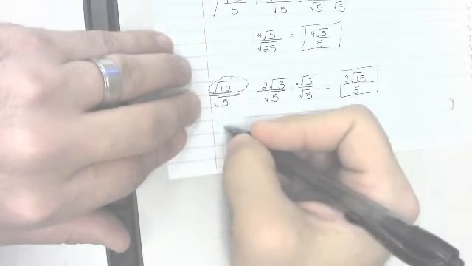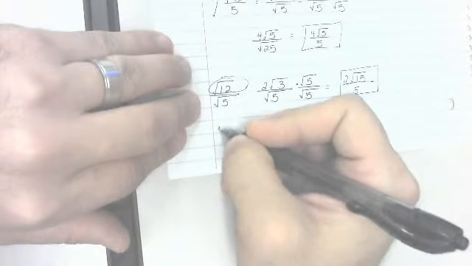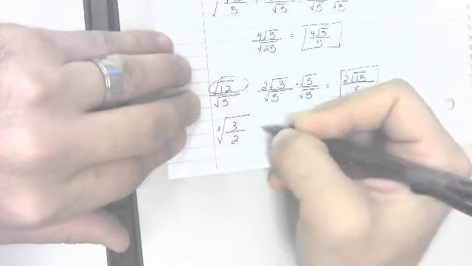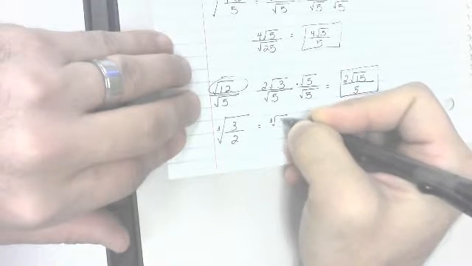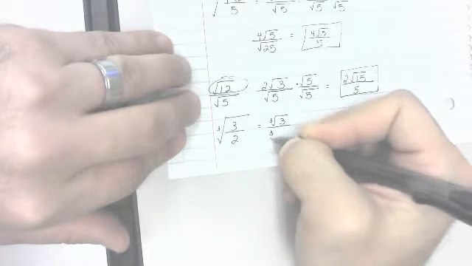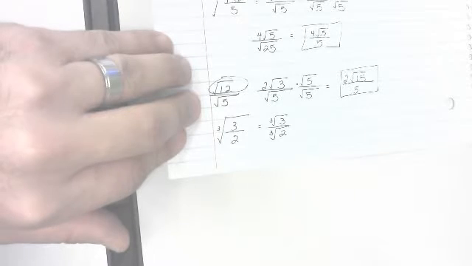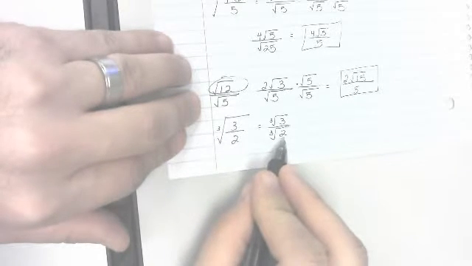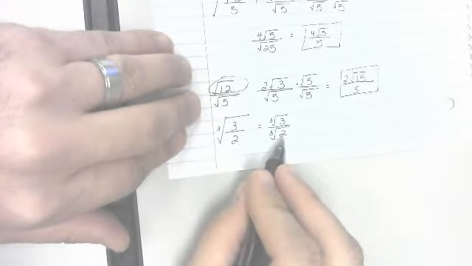One last problem. If I do the cube root of 3 over 2, that's the same as the cube root of 3 over the cube root of 2. And now this is a little different. I can't multiply by the cube root of 2 because that's going to make my denominator a 4. 4 is not a perfect cube.